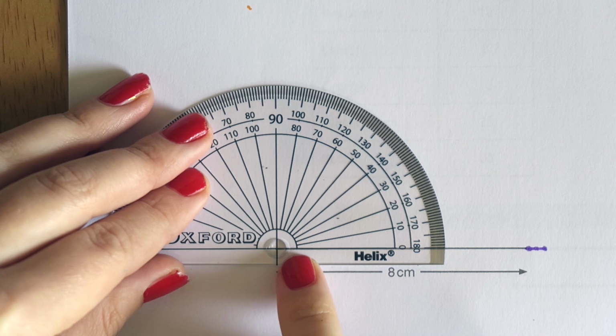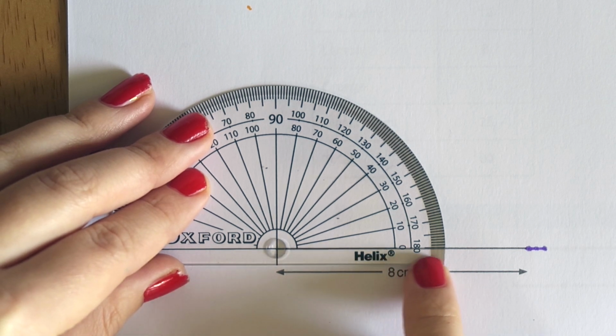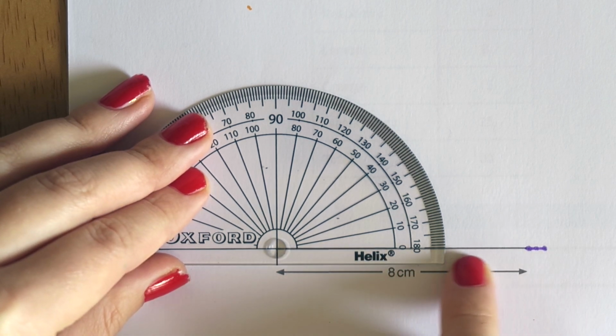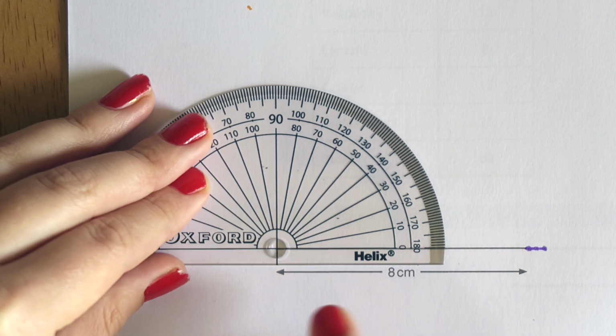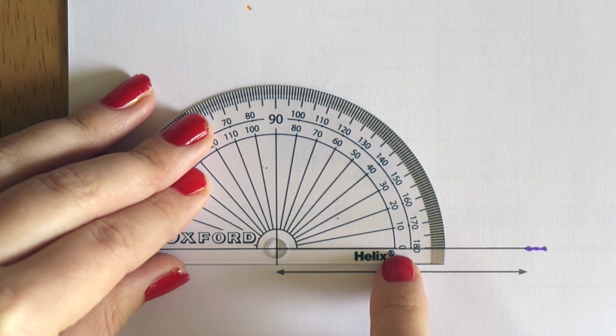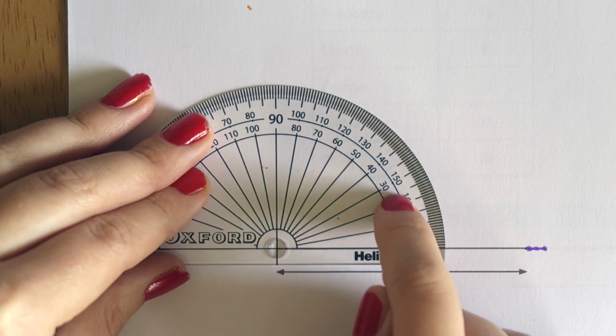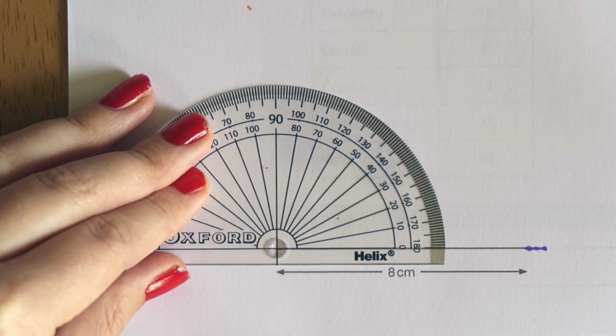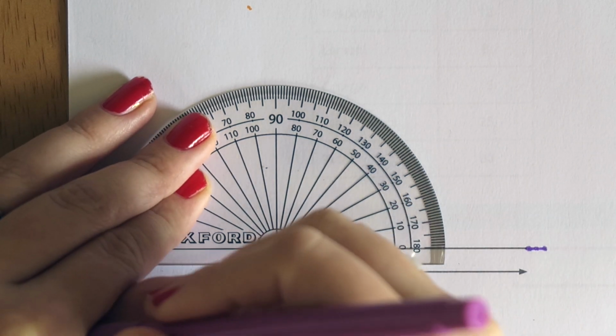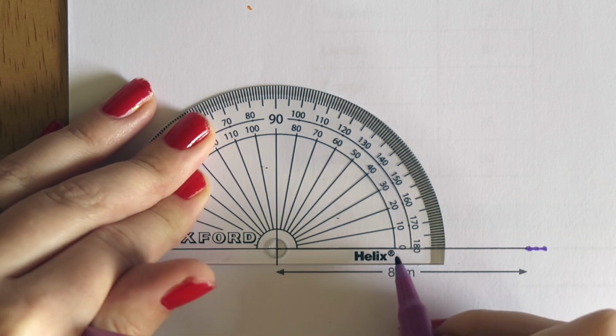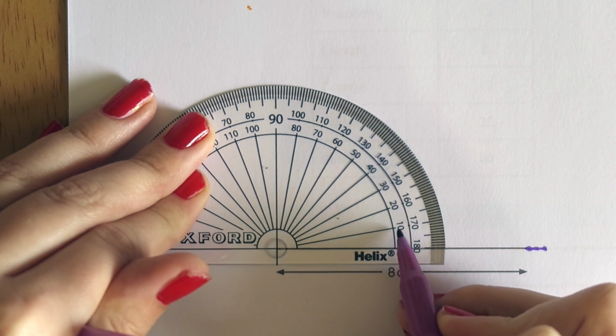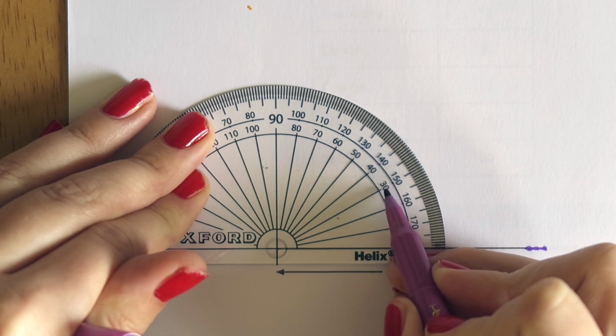We need to make sure that that line on the protractor is exactly over the line that we're using. And then we're going to start from 0 and we're going to count up to 35, and we're going to mark the 35 degree angle. So start at 0, 10 degrees, 20 degrees, 30 degrees.